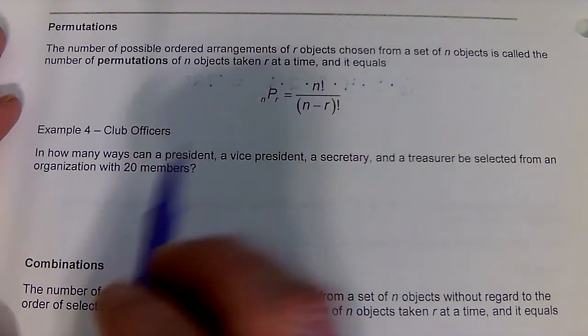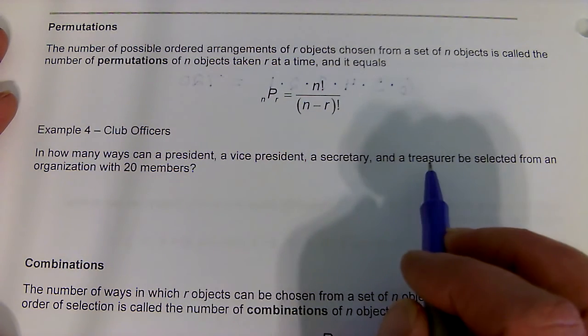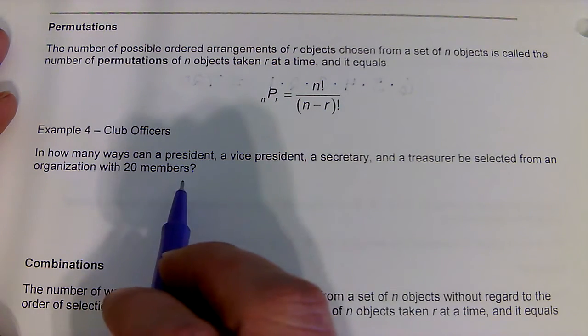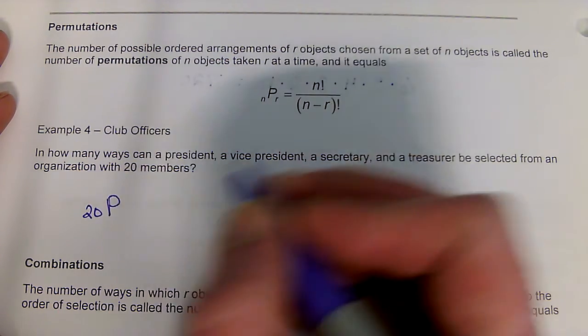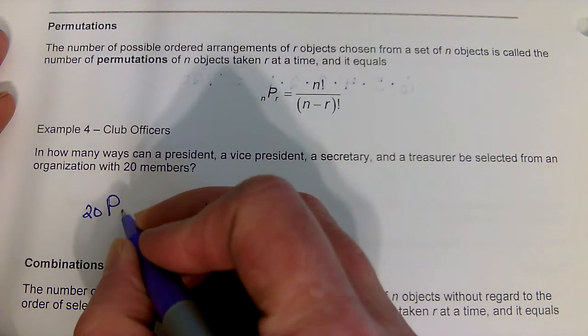So let's see. In how many ways can a president, vice president, secretary, and treasurer be selected from an organization with 20 members? So we have 20, and we're picking only 4.